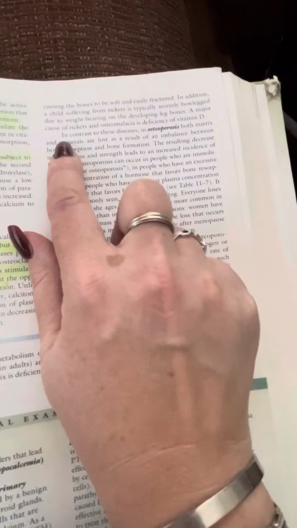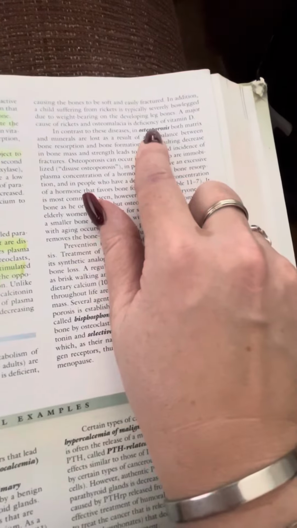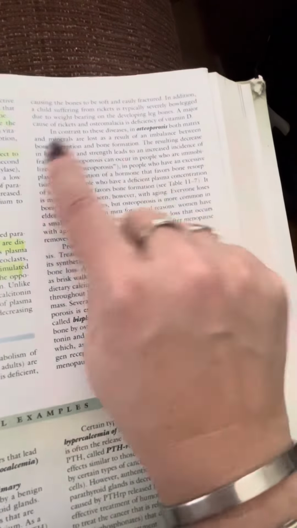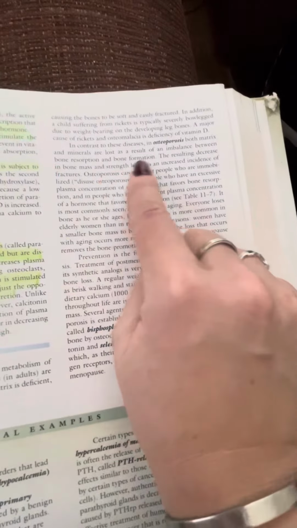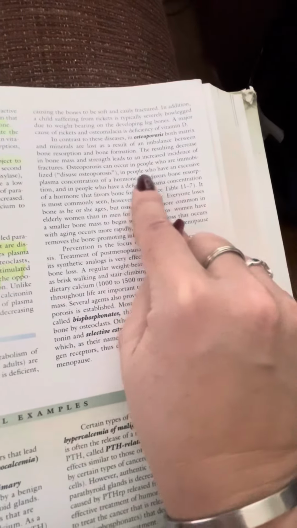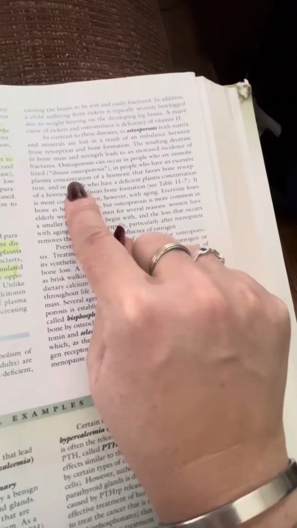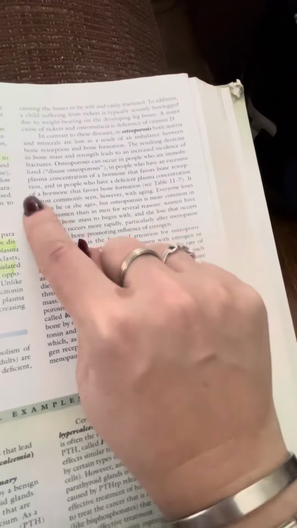Then you can go to the next one. Osteoporosis is different. It's an imbalance between bone reabsorption and bone formation, and just be like, okay, people that have excessive plasma favors bone reabsorption. So you just skip words and do a zigzag back and forth. It's most commonly seen with aging, and the loss that occurs with aging occurs more rapidly, especially in menopause.